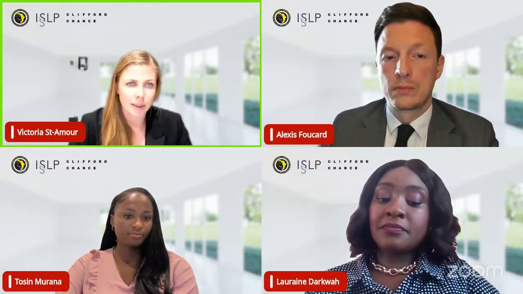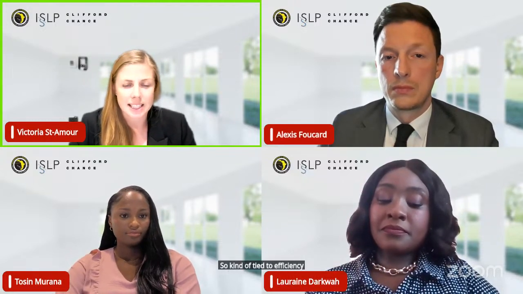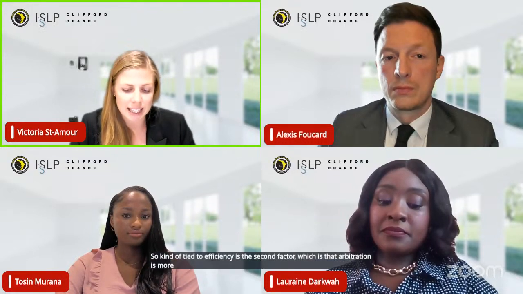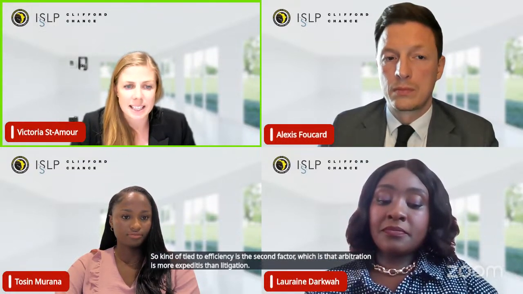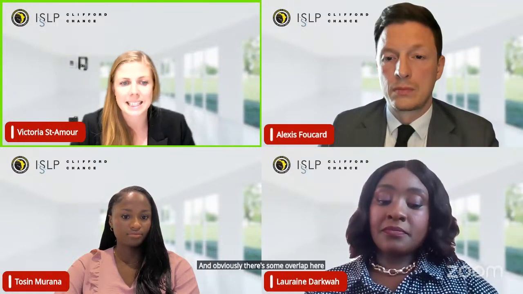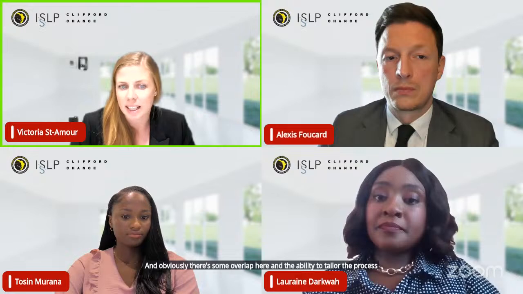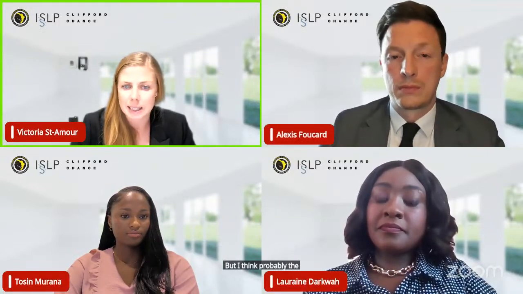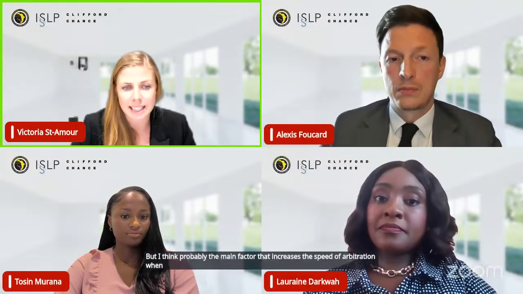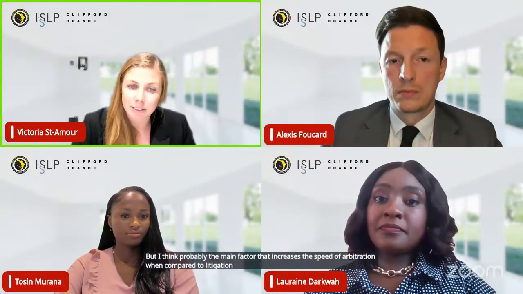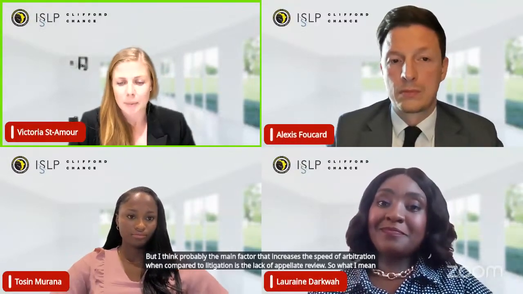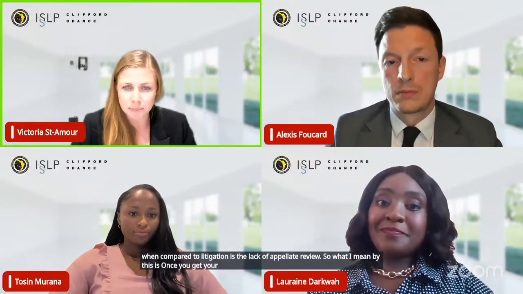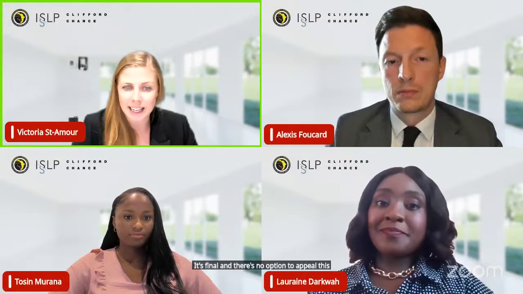Tied to efficiency is the second factor, which is that arbitration is more expeditious than litigation. Obviously there's some overlap here, and the ability to tailor the process of arbitration will certainly assist in ensuring that arbitration is conducted quickly. But I think probably the main factor that increases the speed of arbitration when compared to litigation is the lack of appellate review. Once you get your arbitration award, it's final and there's no option to appeal this as you would in litigation.